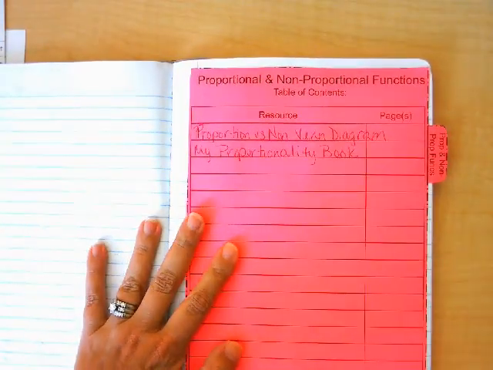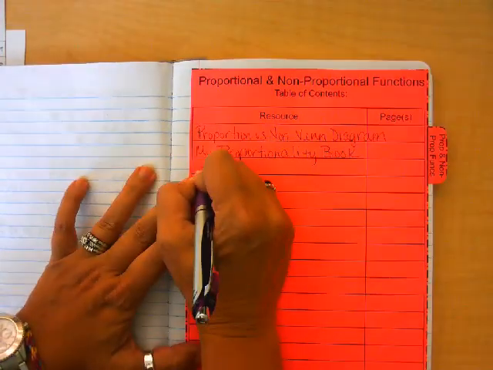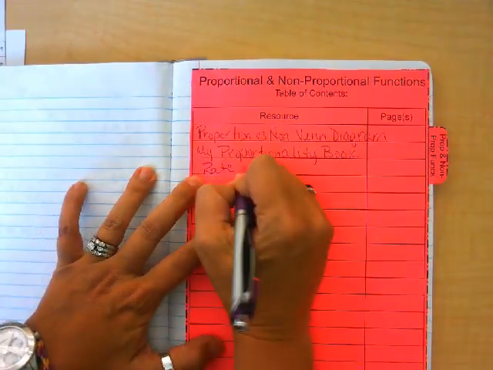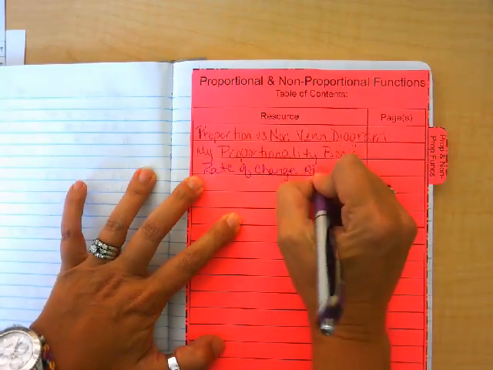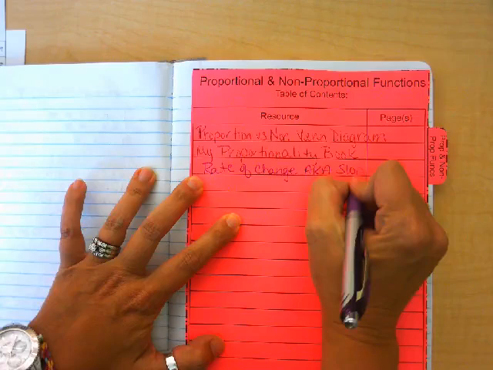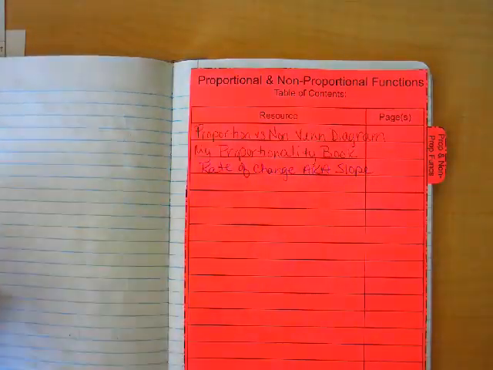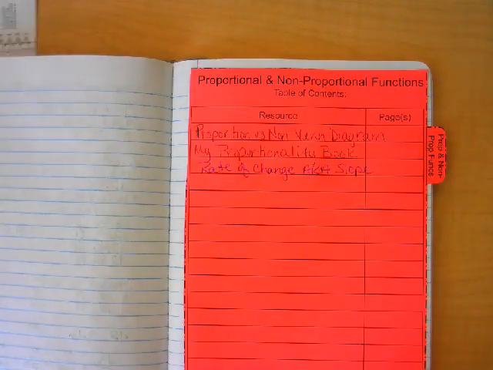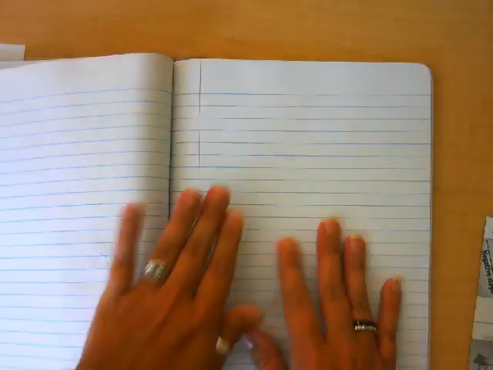We are going to start talking about rate of change. So in our journal, we are going to call this rate of change, aka slope. Part of these notes we're going to do on the paper you were given, but we are going to put these notes into our journal. We're going to talk about those specifically.